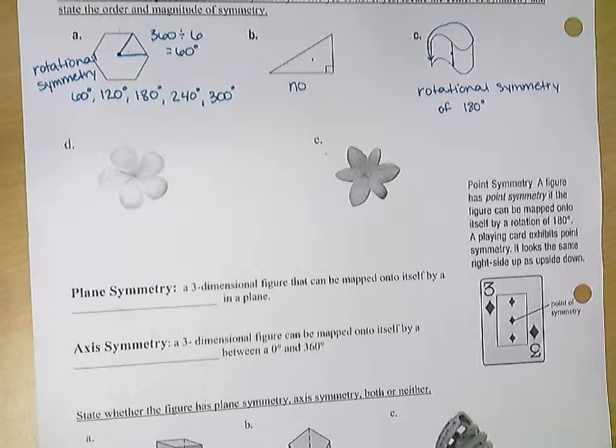Can you split this into sections? So where's your center?